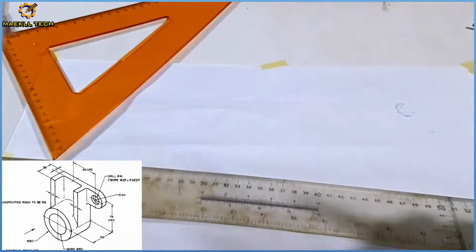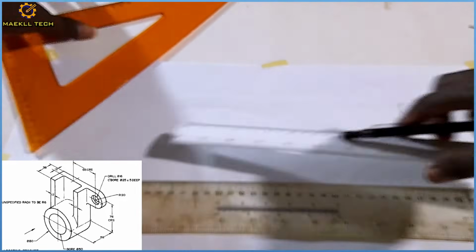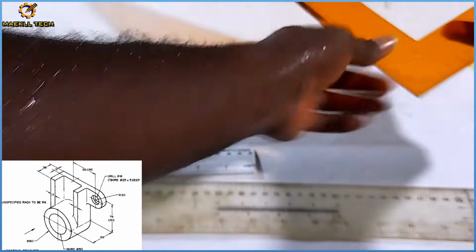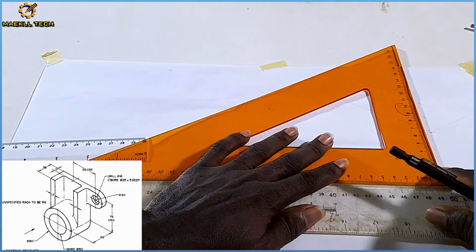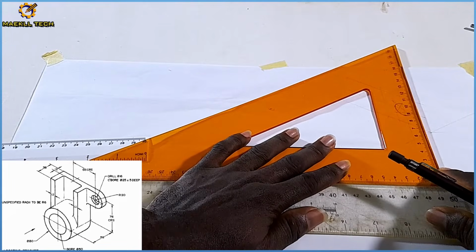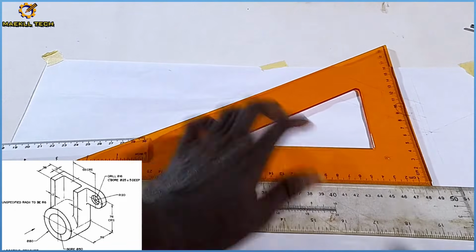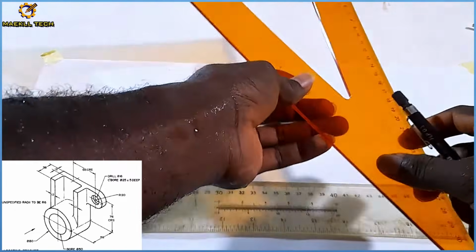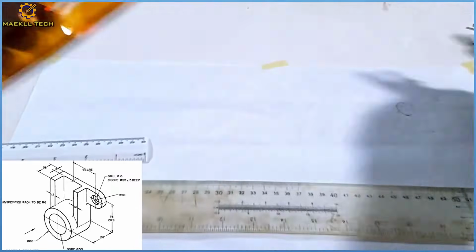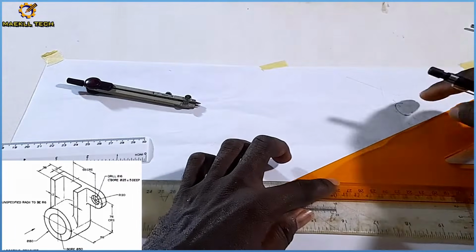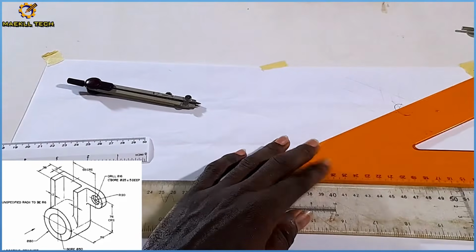With that mark of 5 mm, picking my set square, I sit right here comfortably like this. Then I draw it upwards in that area, from this junction here at isometric plane.